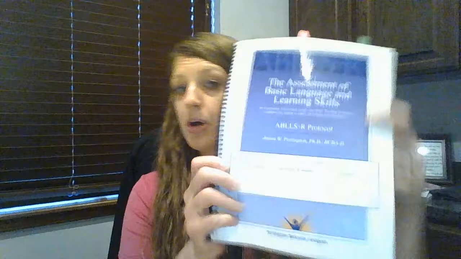When you purchase the ABLLS, you purchase a booklet for each student. And so you can see the booklet. This is our example booklet, but on the front it gives the dates of the assessment, their age, and who assessed them. And so you have a booklet for each student that goes along with them for the years, okay? And so just like you might purchase a textbook for a student, you would purchase the ABLLS book for a student. And the ABLLS is your assessment of basic language and learning skills for children.